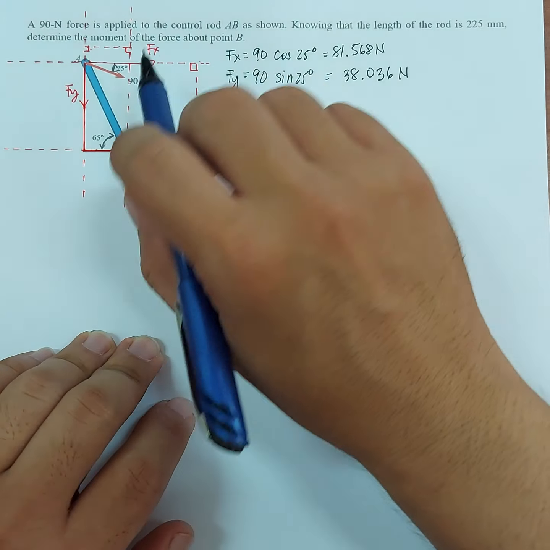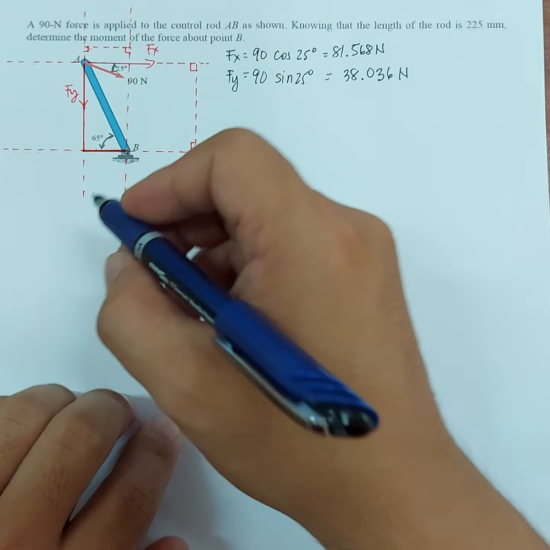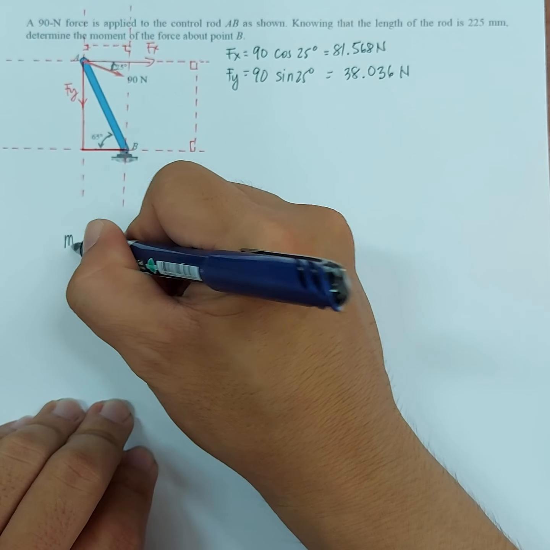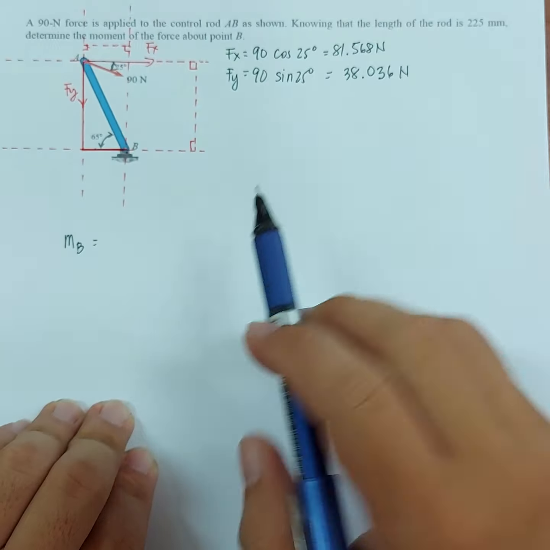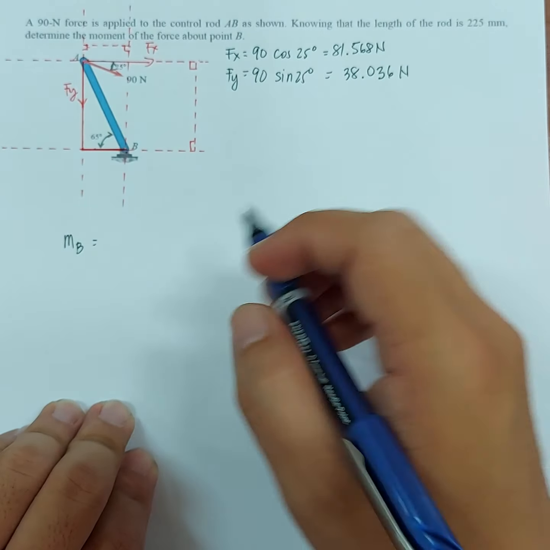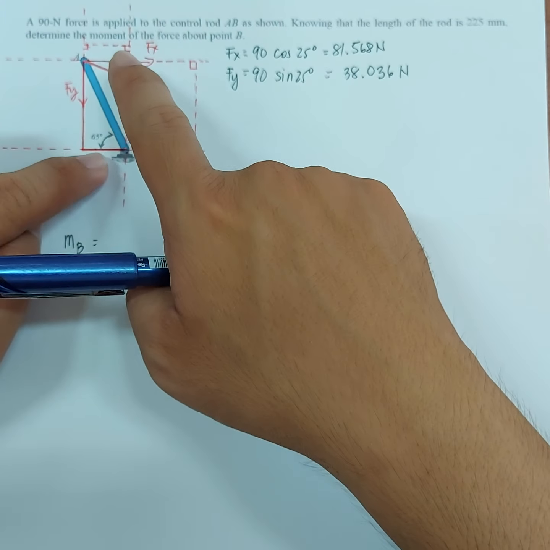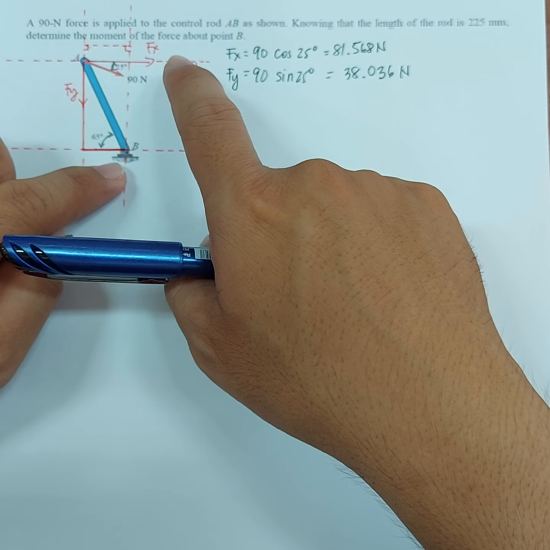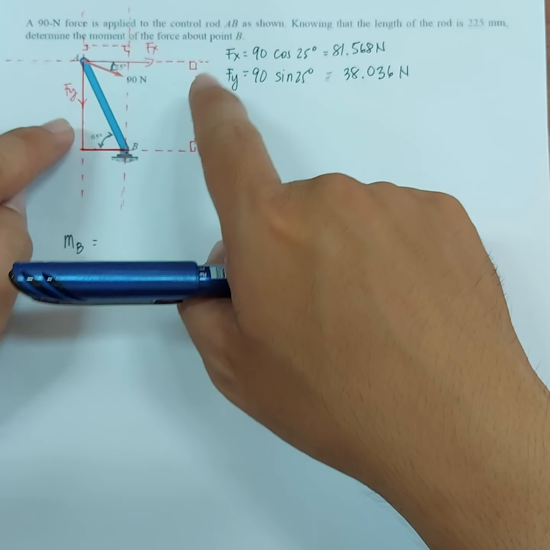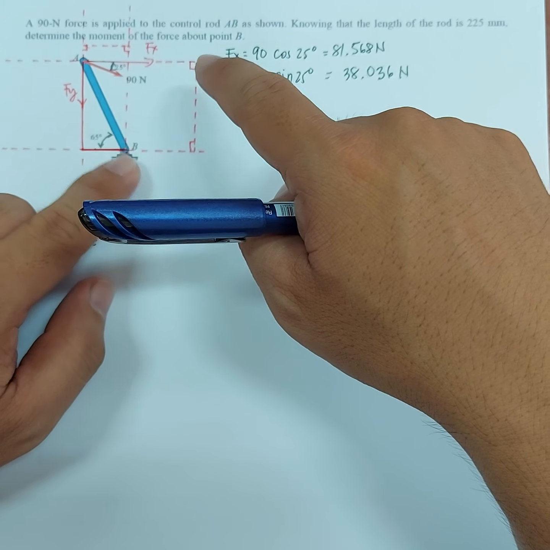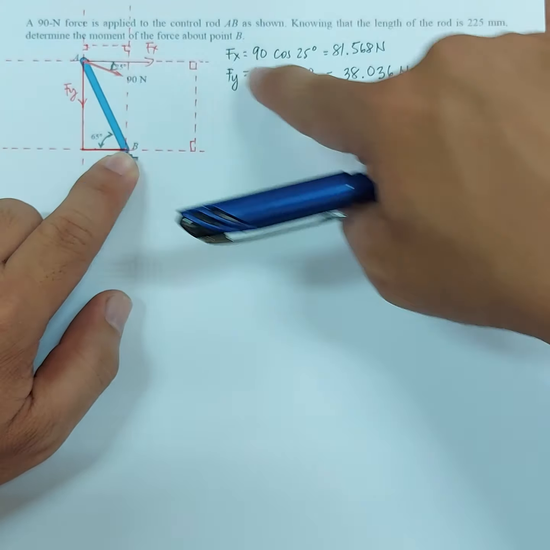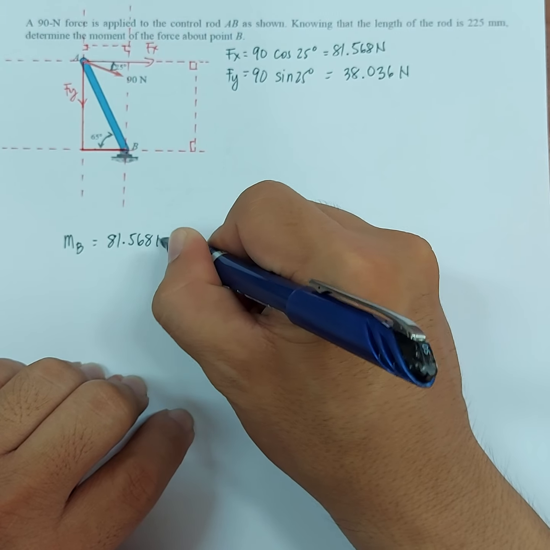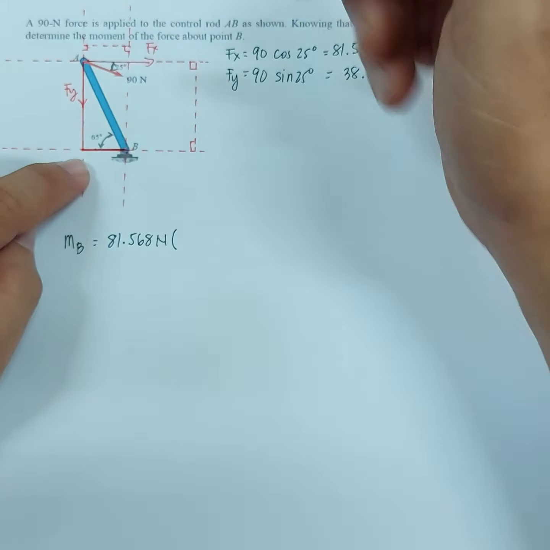Now, let's solve for the moment of the force about B. So, moment ng force natin about B is equal to, Fx muna. Fx would tend to rotate the rod in a clockwise manner or direction. So, that's positive, no? So, 81.568 newtons times yung moment arm niya. Anong moment arm ng Fx?